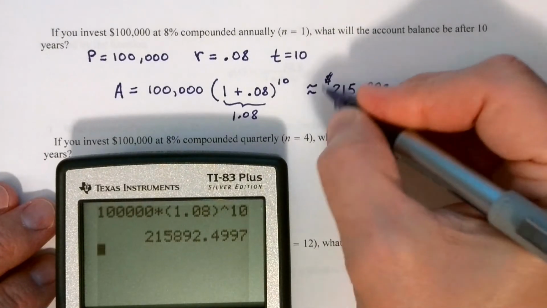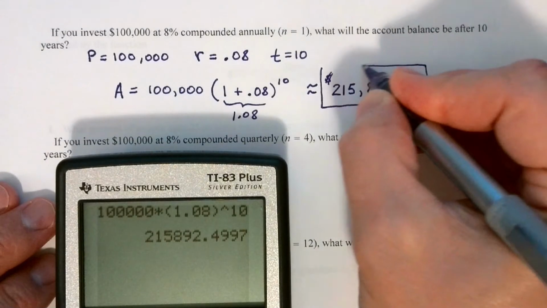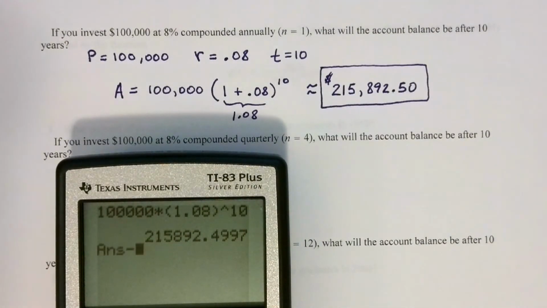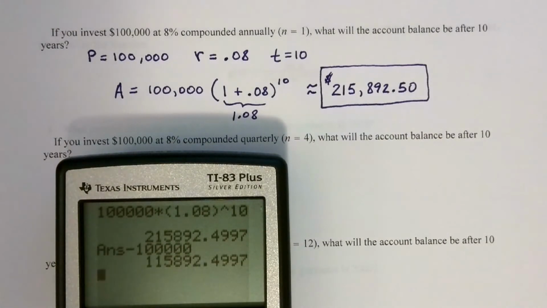Okay, so in 10 years you'll have that much. Of course, you had to start with 100,000. So what was the interest? If we subtract the 100,000 principal, the interest is $115,892.50. That's the interest that you earned.